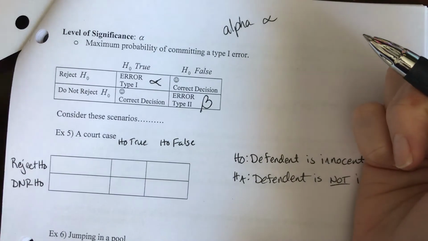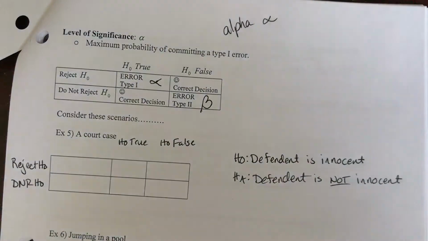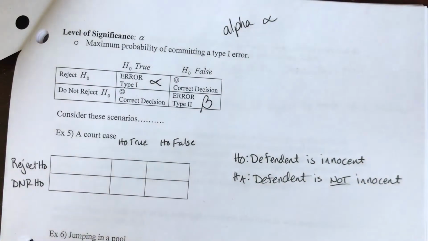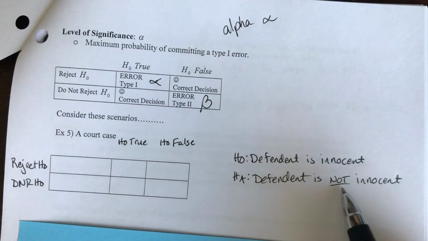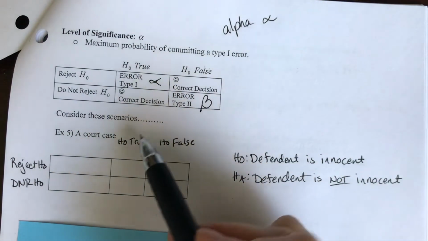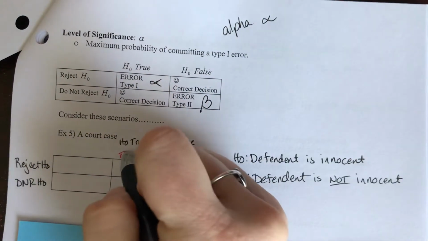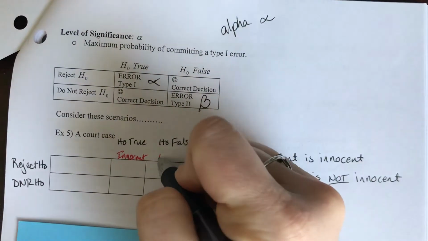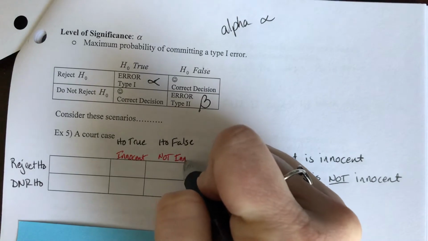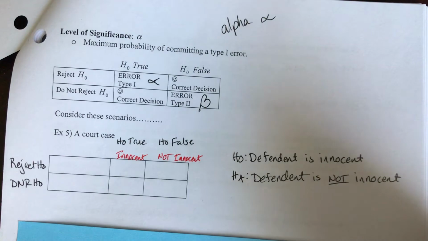So if we consider these scenarios, our first scenario is a court case, okay, and I give you the defendant is innocent and the defendant is not innocent, all right, then if the null hypothesis is true, then that means that they are innocent. Okay, if the null hypothesis is false, that means they're not innocent. Notice we don't want to say guilty, we just want to say not innocent.